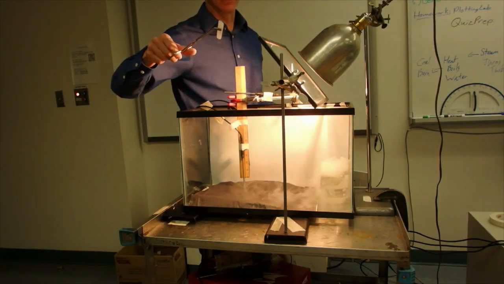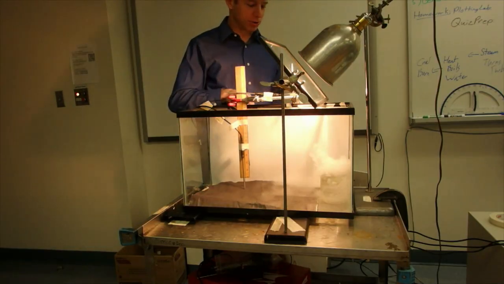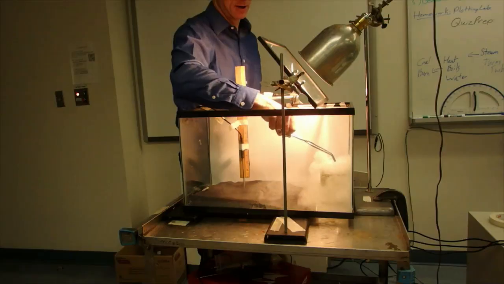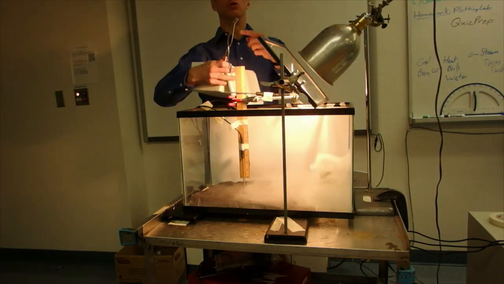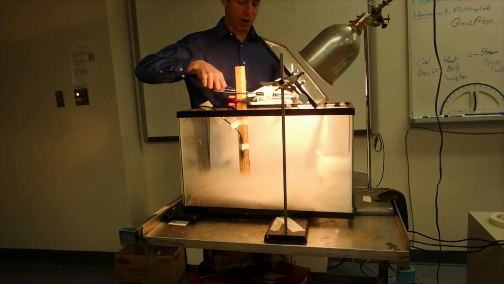So what you're hearing is, it's like lobsters in a pot. No, it's not lobsters in a pot. It's the metal screeching as parts of the metal at this end cool faster than the parts of the metal down here, and the metal's literally crying itself apart.